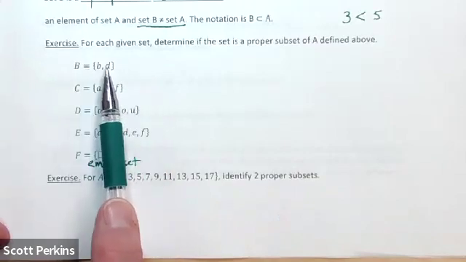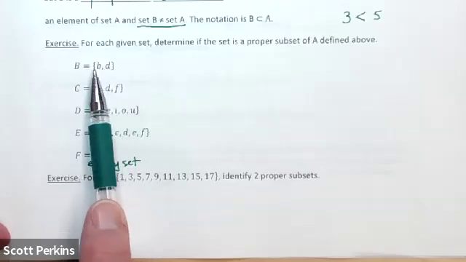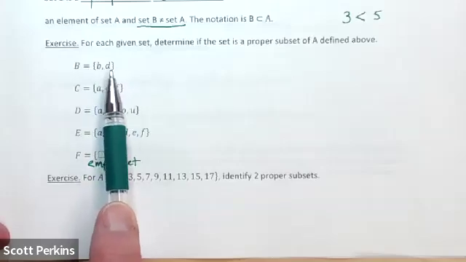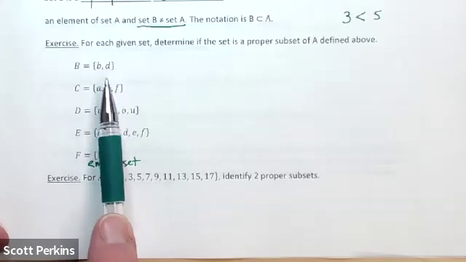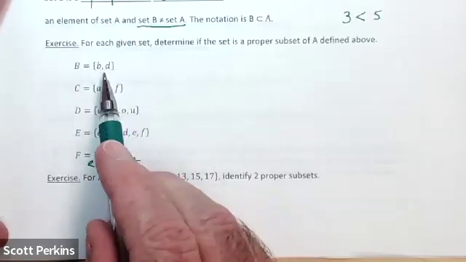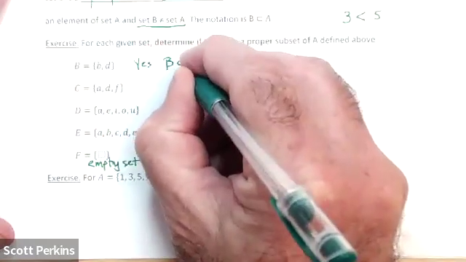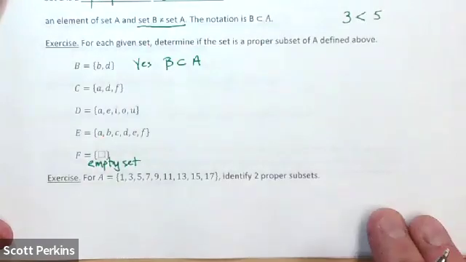Is this set right here equal to the original set? No, it has fewer elements. So that's what makes this a proper subset. So yes, B is a proper subset of A. Well, if you got that one wrong, it's okay. You get to try again with this very next one.